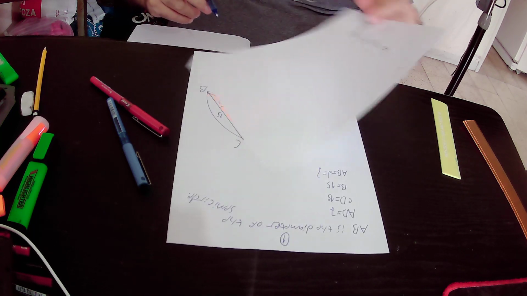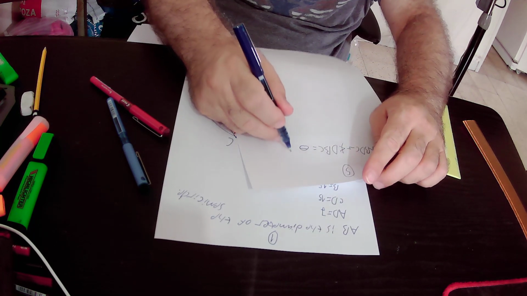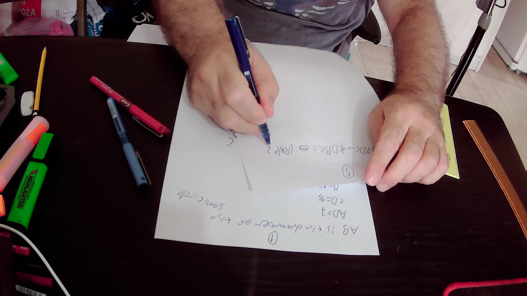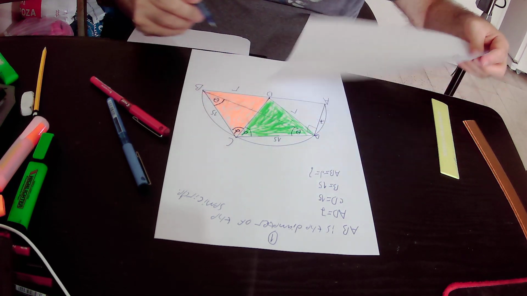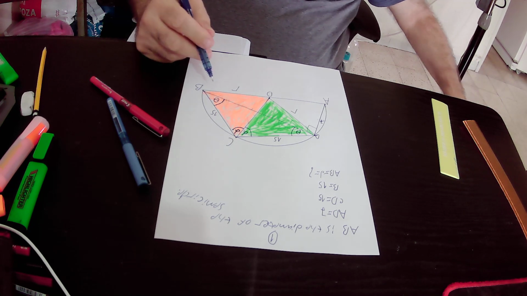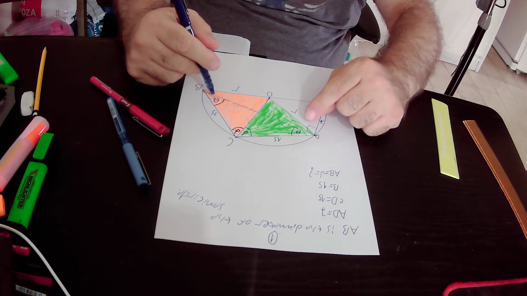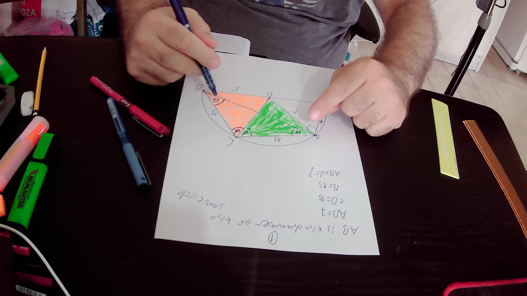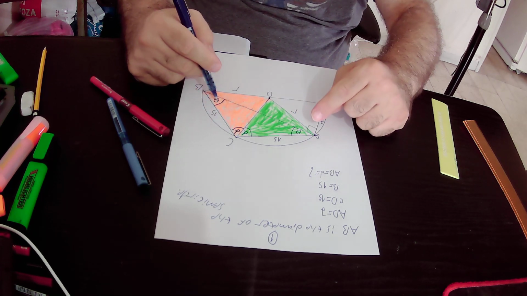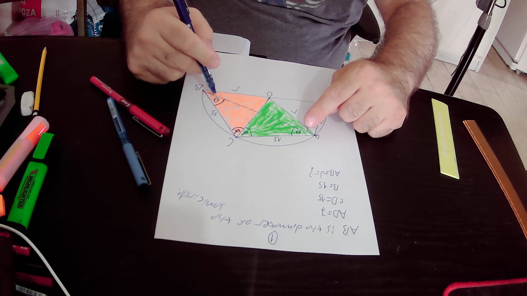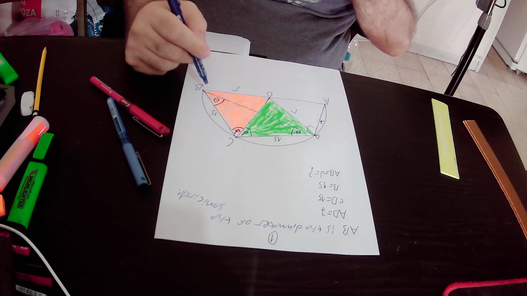So they are equal to each other according to rule number 2. In front of equal sides there are equal angles, so those two angles are located in front of equal sides, therefore they are also equal to each other. And if we define one angle as theta, then the other angle will also be equal to theta.